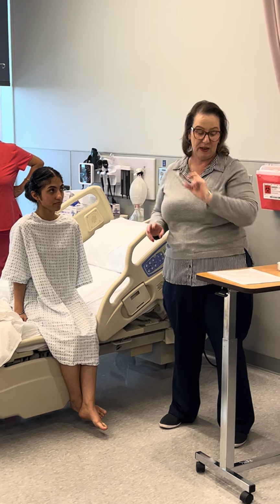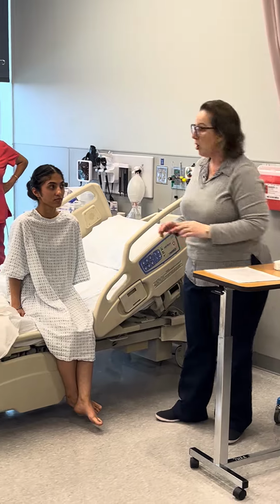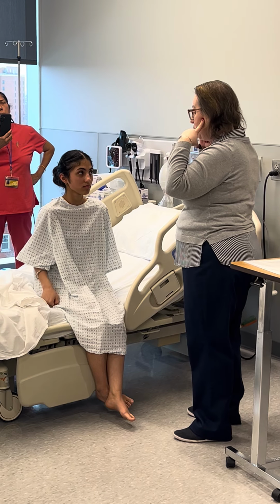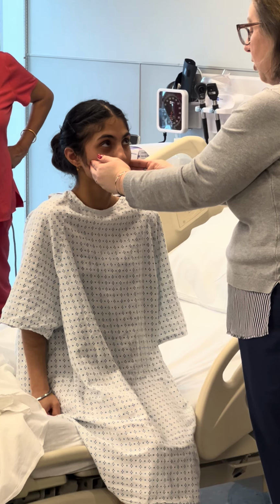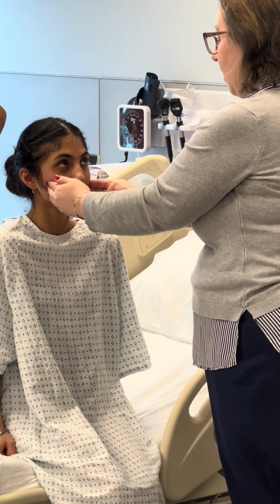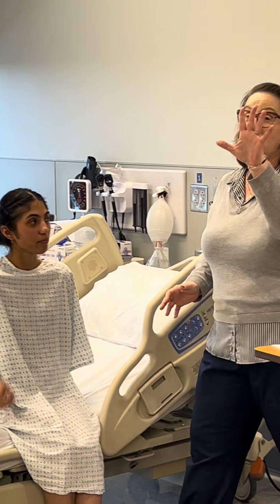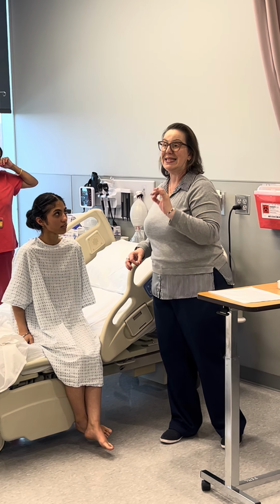There's a motor and a sensory. So I am going to place my fingers on your jaw, and I want you to clench really hard, and then I want you to open and close, and then wiggle side to side. So cranial nerve number 5, trigeminal motor, is intact.